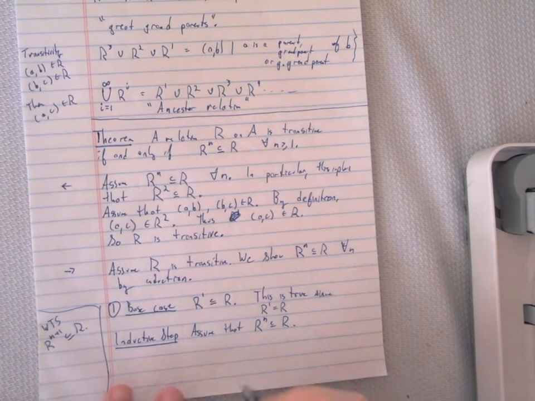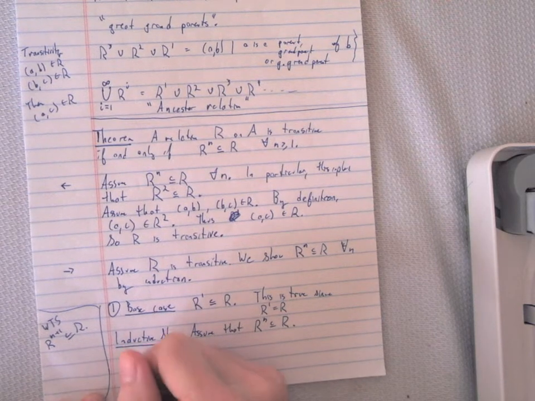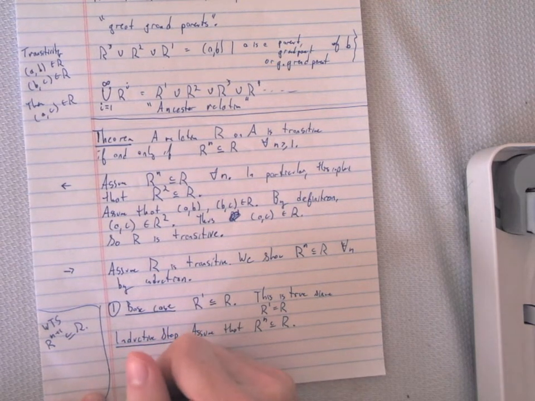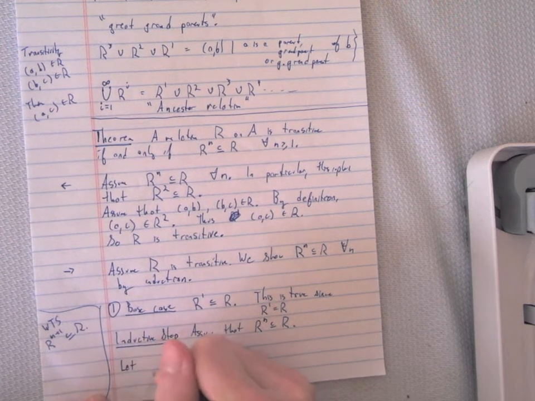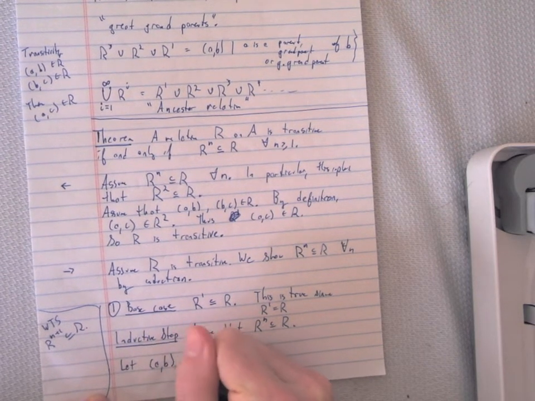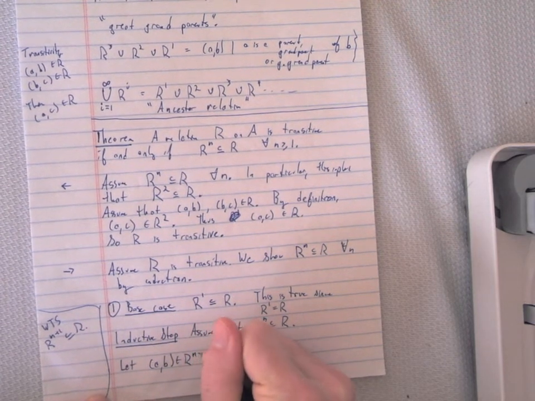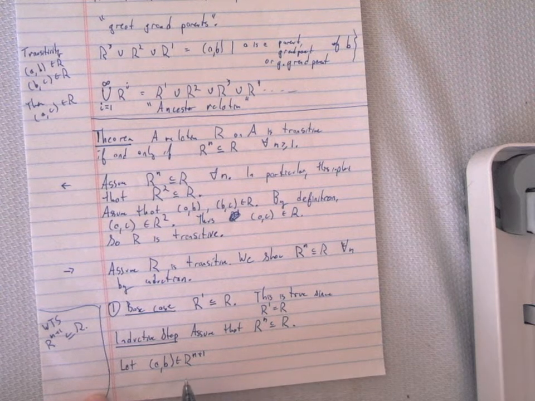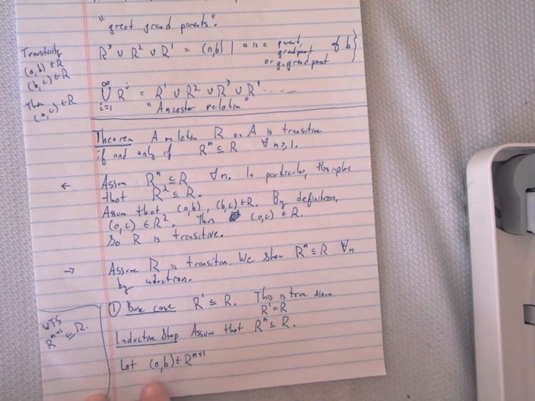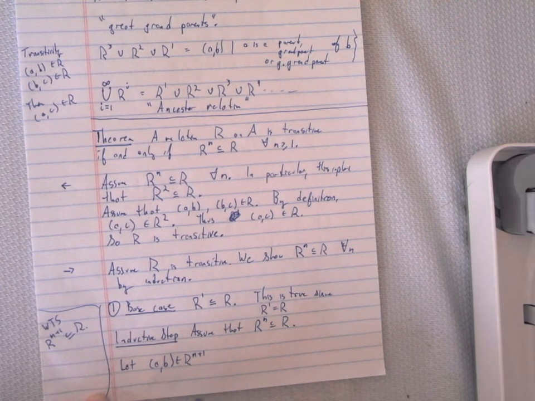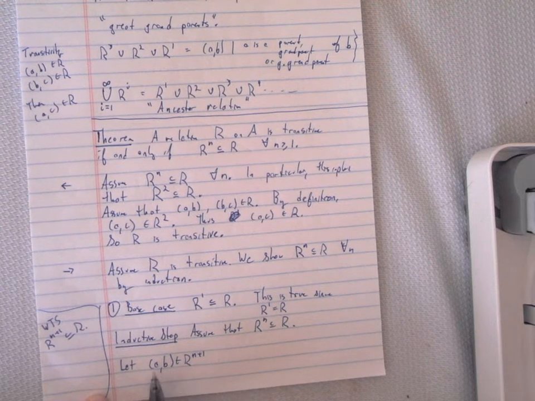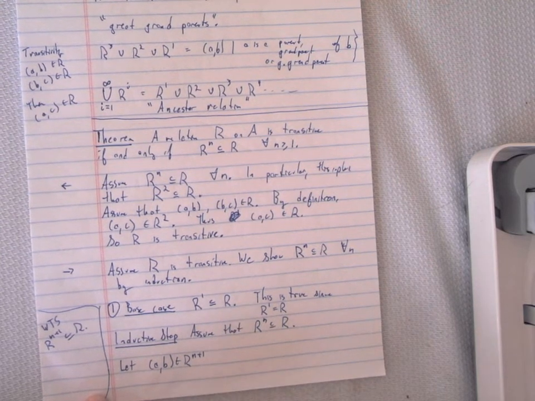So if I want to show that R^(n+1) is a subset of R, I need to start with an element. So let (A, B) be inside R^(n+1). Remember, all these relations are subsets of A cross A, so I've got little a in A and little b in A. I've got an element of this relation, and I want to show that (A, B) is actually in R.